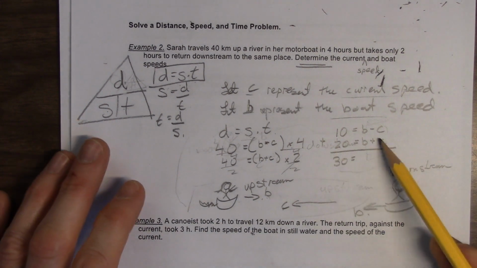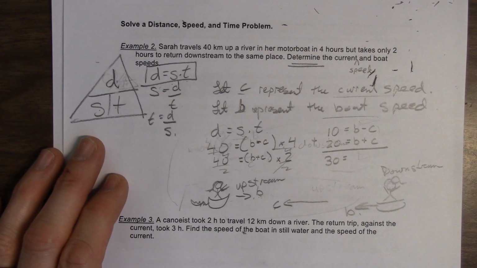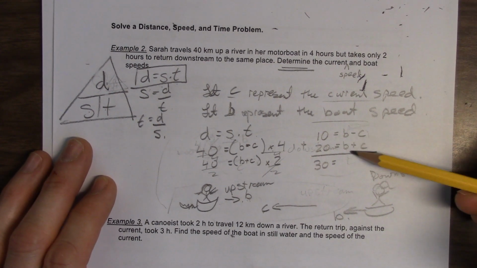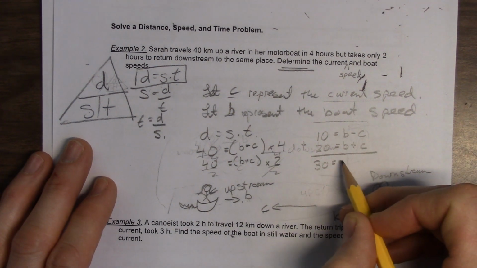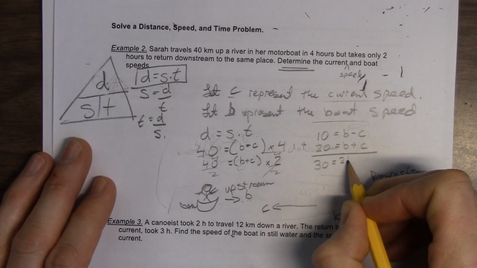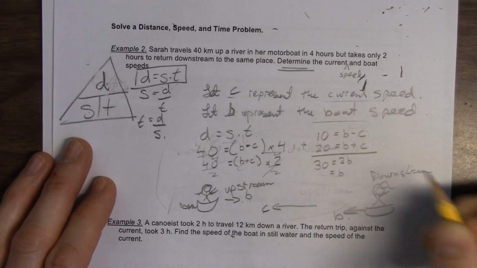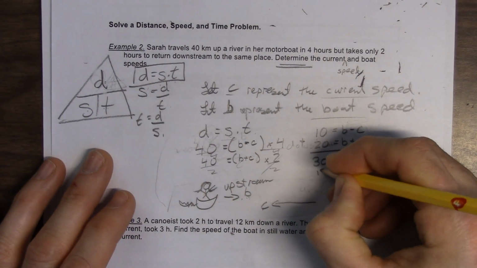So if we add, what variable do we get rid of, Josiah? Yeah, the C, the minus C and the plus C are going to become 0. So what is the B? What's B plus B? Not B2, but 2B, right? So then B is what? Yeah, 30 divided by 2?